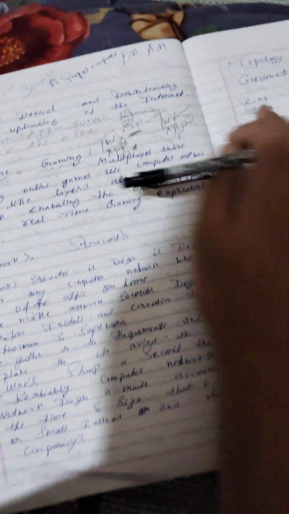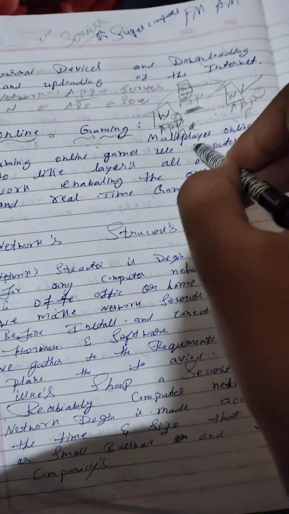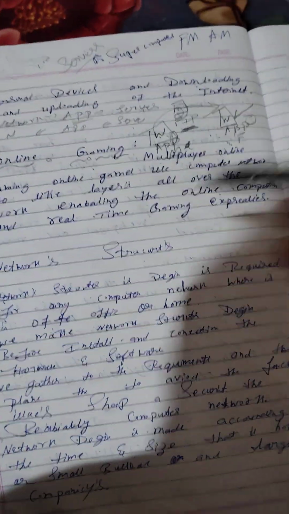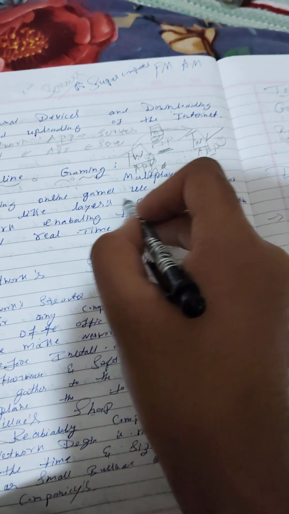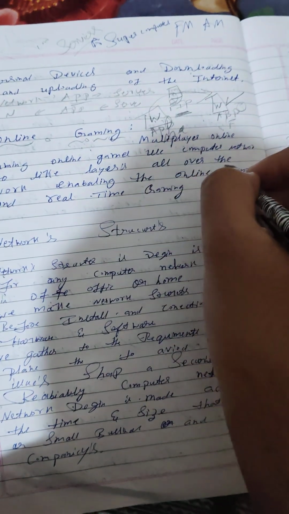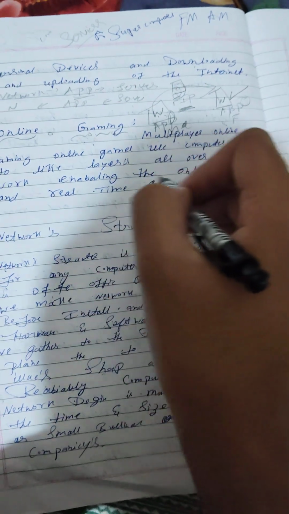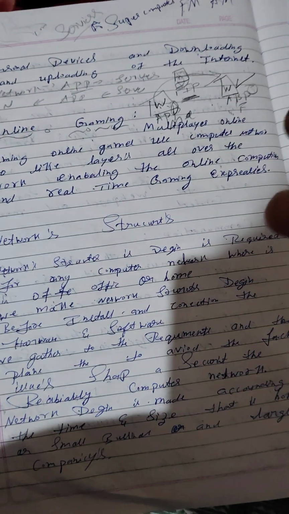Okay, everybody knows, but I will try to explain it a bit differently. If you find it interesting, it is very good, right? So, multiplayer means online gaming. Online gaming uses a computer network to connect players all over the network, establishing a real-time gaming experience. Take the example of Free Fire itself.